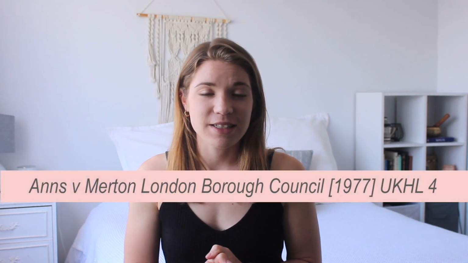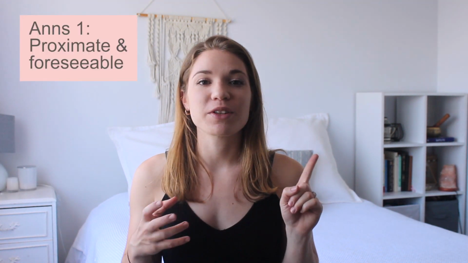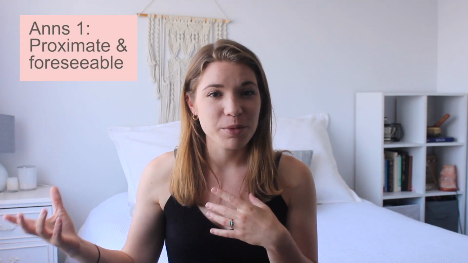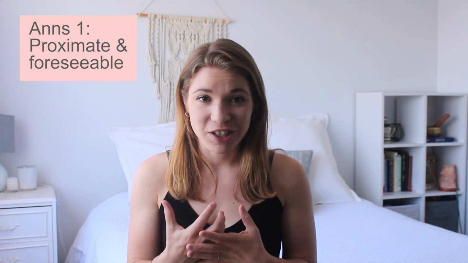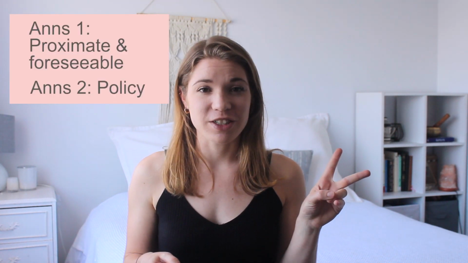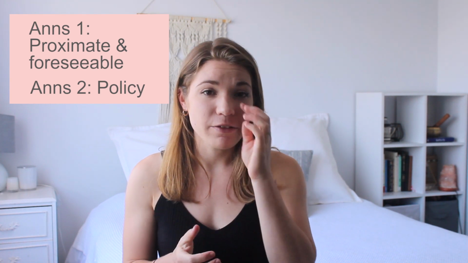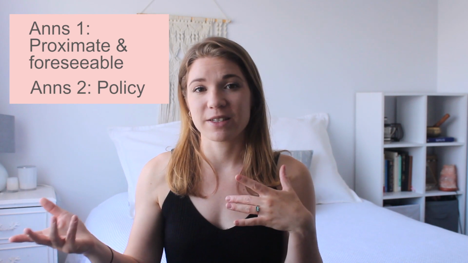To establish whether someone owes a duty of care to someone else, first you need to look at the ANS test. The ANS test is made up of ANS 1, which is whether the person was proximate to the other person and whether it was foreseeable that if you did an act or omission negligently, you would cause the other person harm. The second part of the ANS test is policy considerations, and that's basically whether it's unfair from a policy point of view to hold someone accountable for someone else's damage.